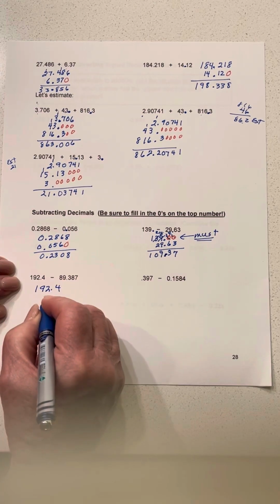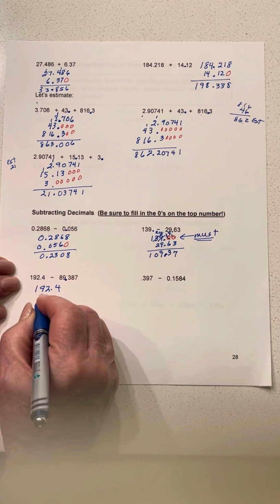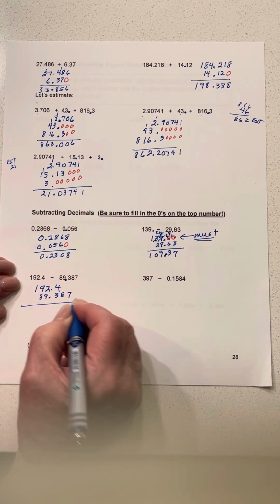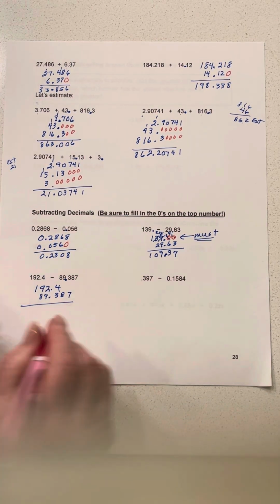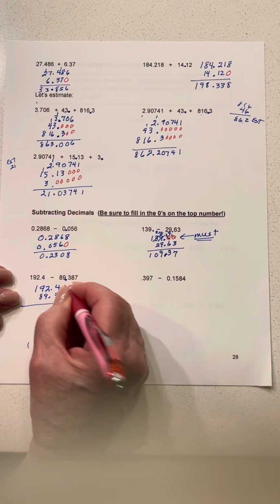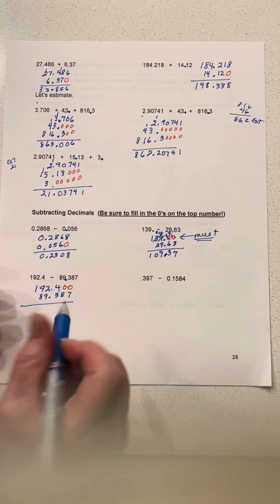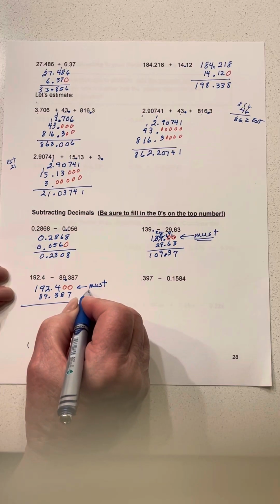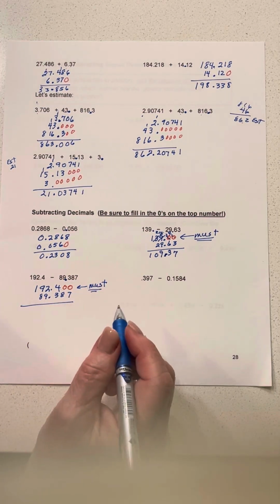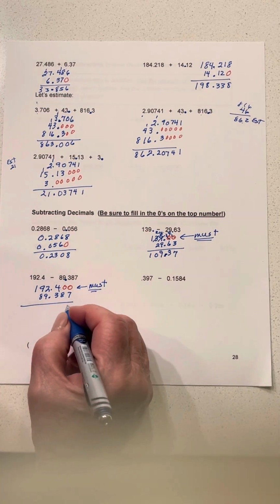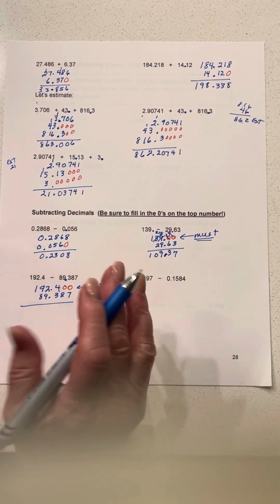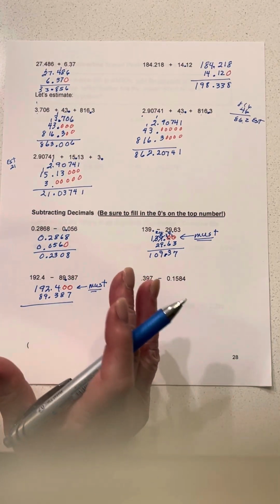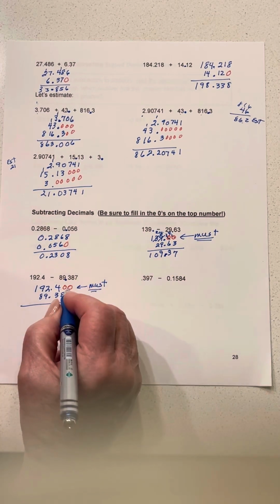192 and 4 tenths minus 89 and 387 thousandths. Again, we've got empty places on the top. So this is a must. We must fill in these extra places because we're going to borrow. You can't just write 7 down here. If 7 were on the top, we could write 7 because 7 minus nothing. But now we've got nothing minus 7, so we're going to have to borrow.